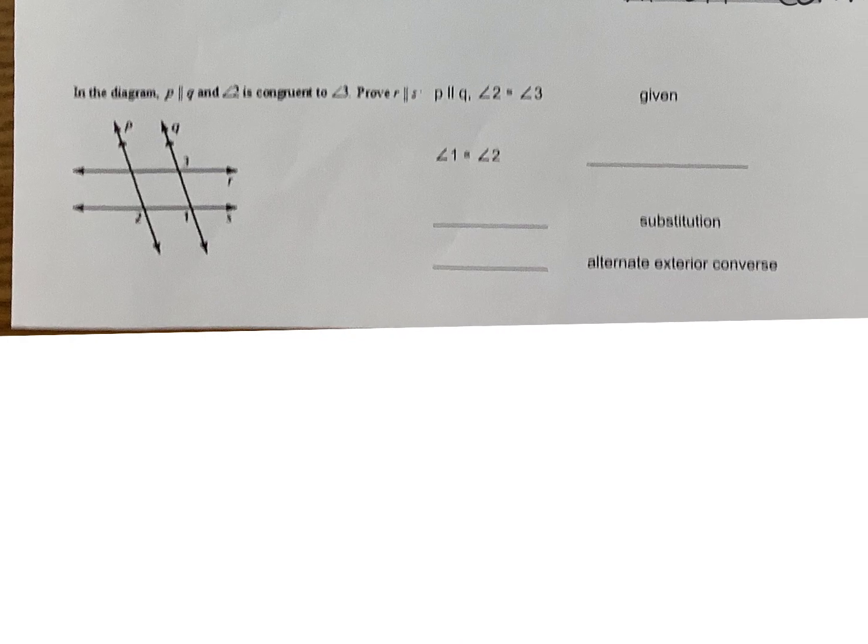P and Q are parallel, but it doesn't say anything about R and S. So you can't say angle 1 and angle 3 are congruent because of alternate exterior angles. All right, so it does say that angle 2 and angle 3 are congruent. And we can use P and Q to show angle 1 is congruent to angle 2. Why is angle 1 congruent to angle 2? Yeah, those are corresponding angles.